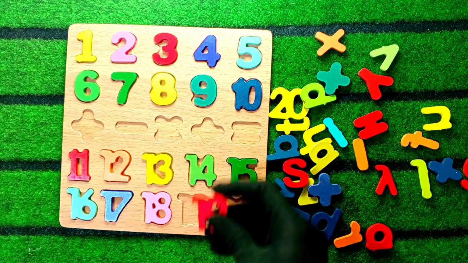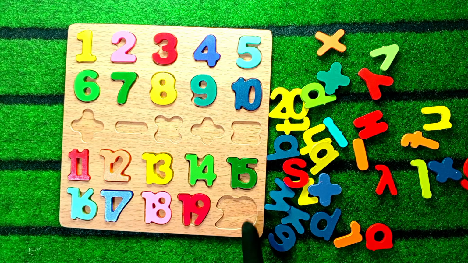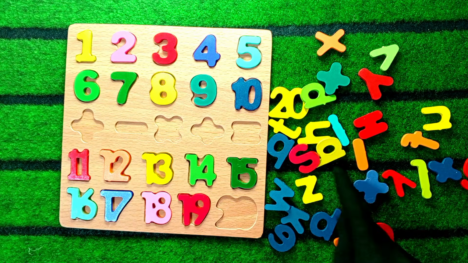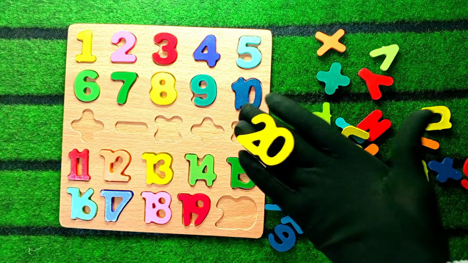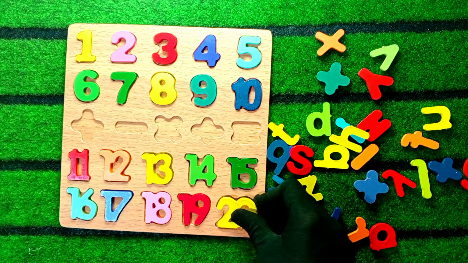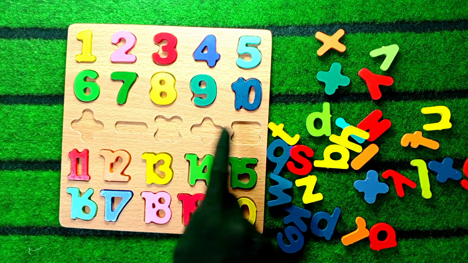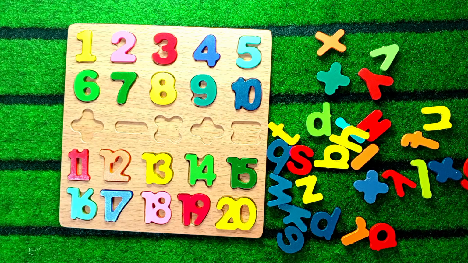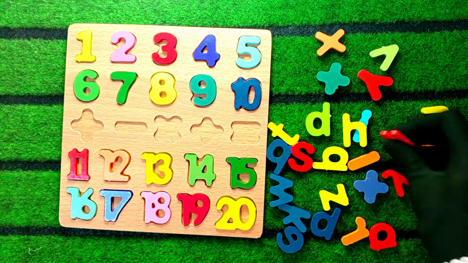And the second last number is 19. And the last number is 20. Yes, we got it. Wait, wait. They look different. They are not numbers. Let's find it.